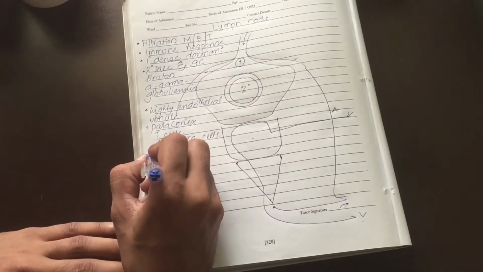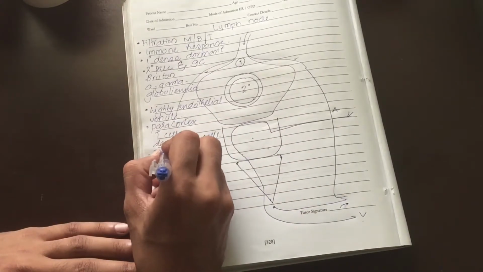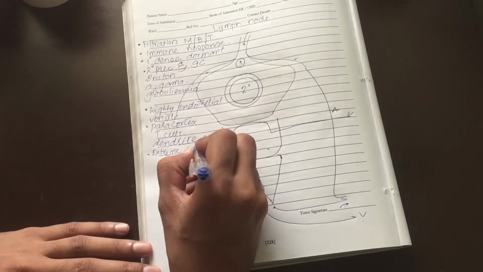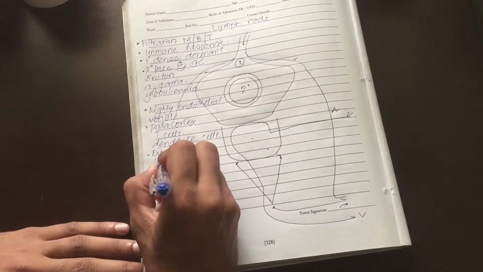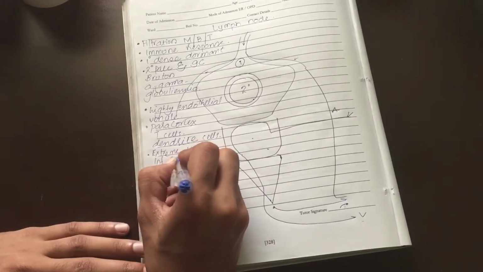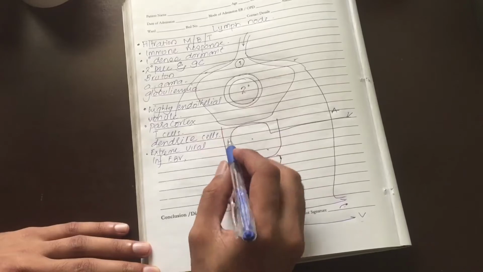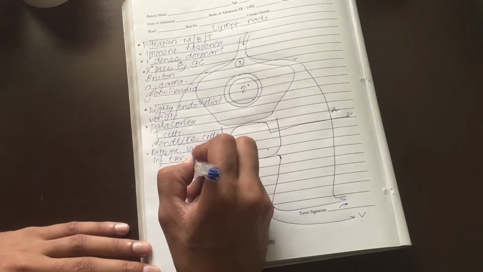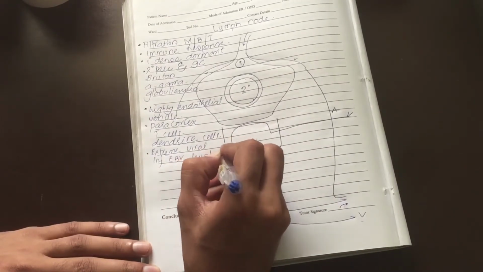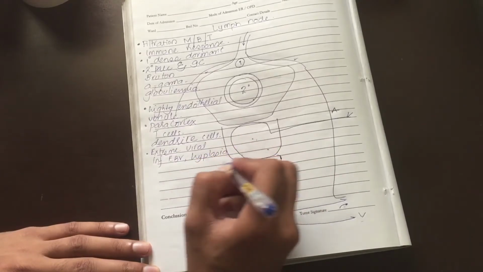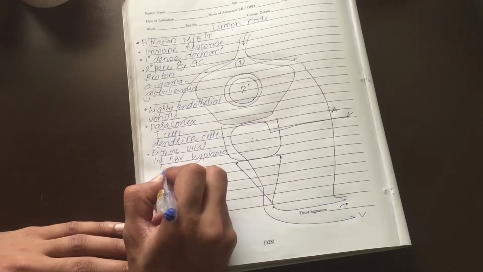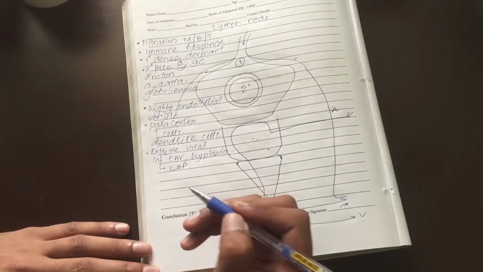And if we have any extreme viral infection, let's suppose we have EBV, then this paracortical part undergoes hyperplasia, and we have lymphadenopathies.